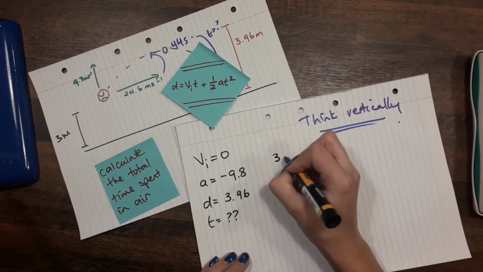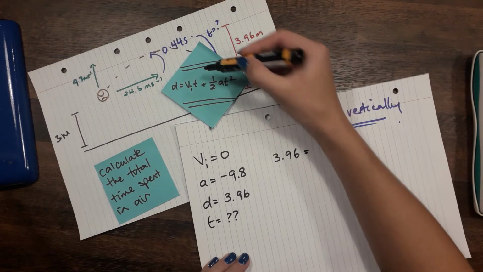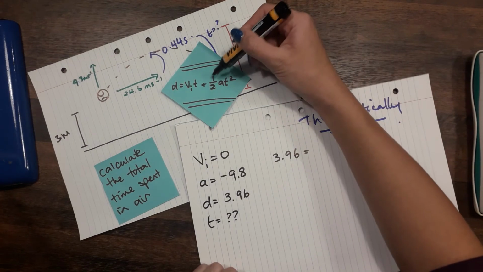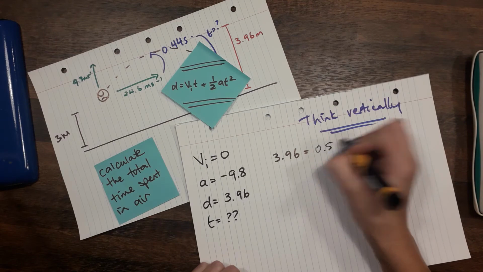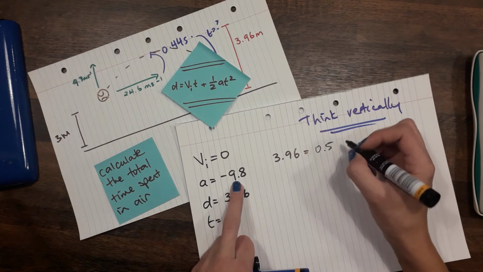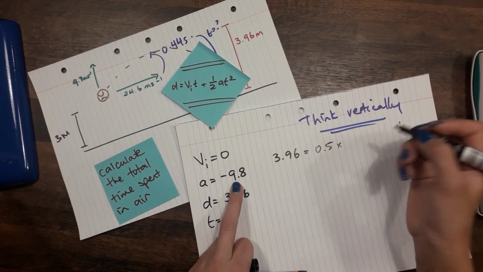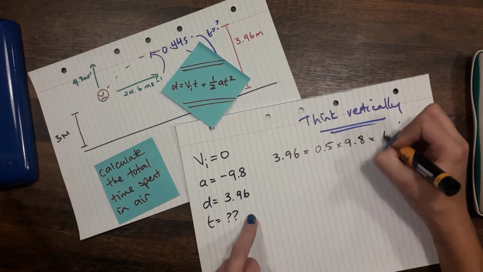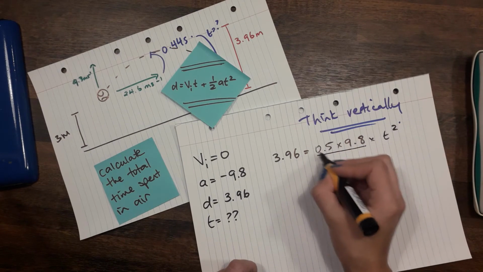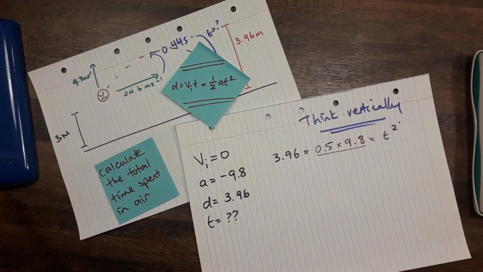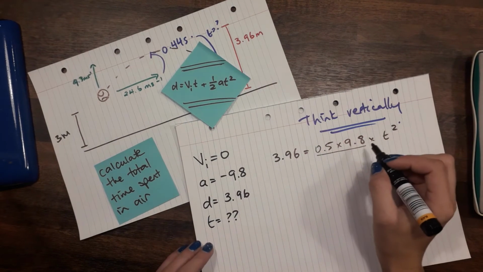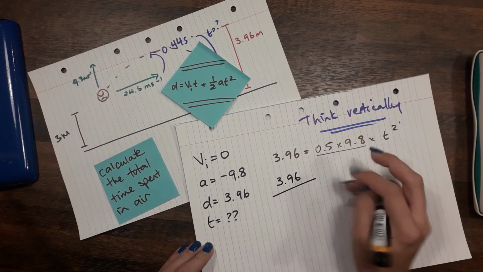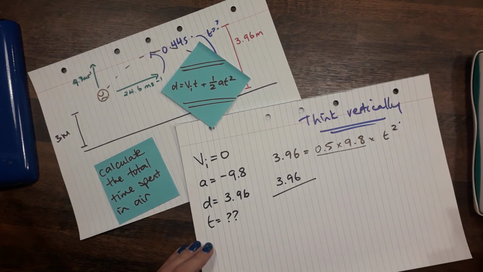D equals VIT, again VI is 0, so that cancels that whole part out, so it just leaves us with positive half AT squared. So half of A, again you could use the negative or not, because it actually doesn't matter for this question, and then T squared. So you could take this over here and divide it. So we can go 3.96 divided by half of 9.8, which would be 4.7.